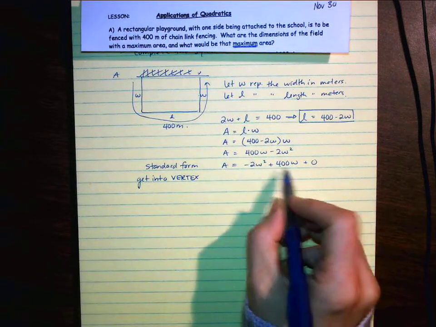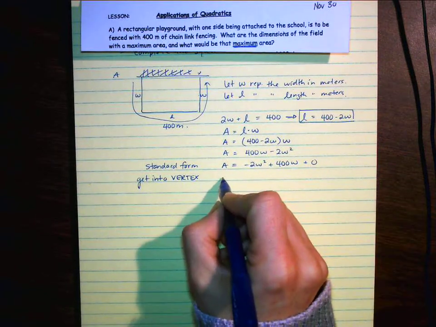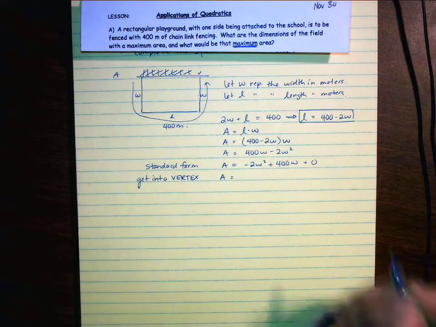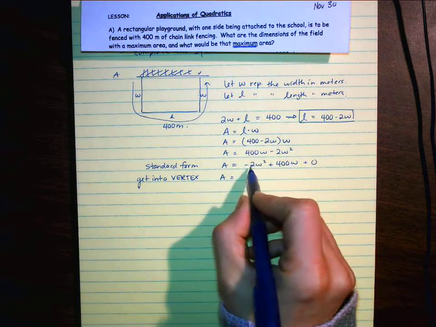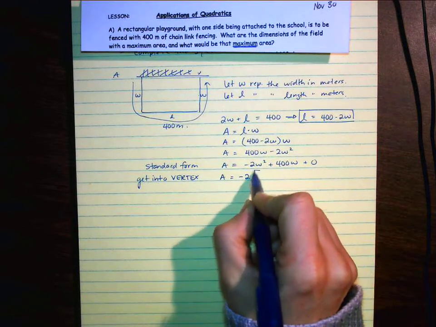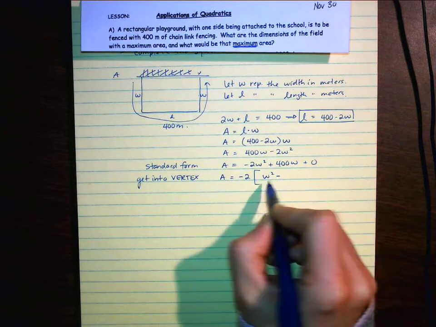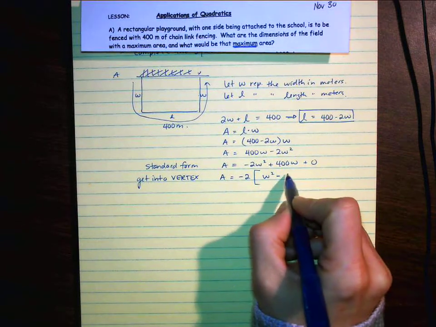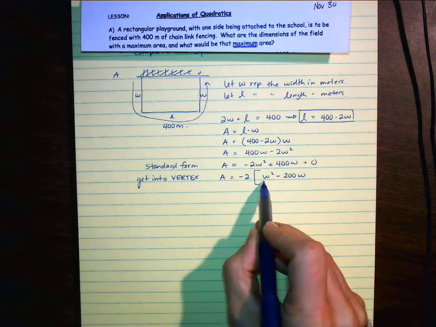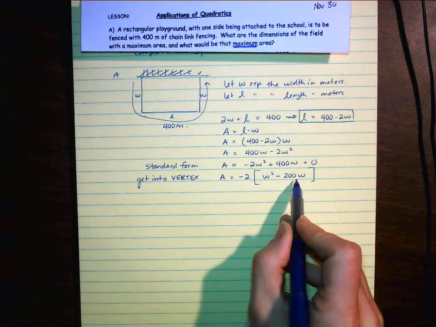So we don't need to isolate our first 2 terms for anything because the third term is 0. So we need to make this a perfect square. But we are going to factor out a -2 first. So when I factor out the -2, I'm left with W squared. I'm dividing by a negative, and I'm left with 200W. We're not factoring out the W's because we're making these two terms into a perfect square.